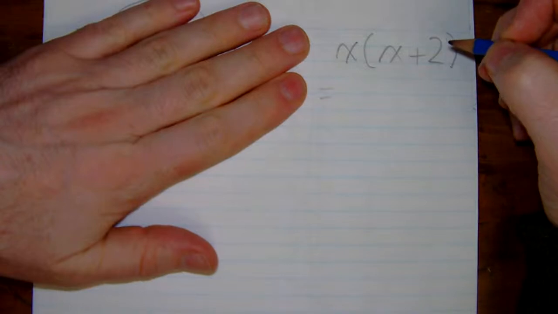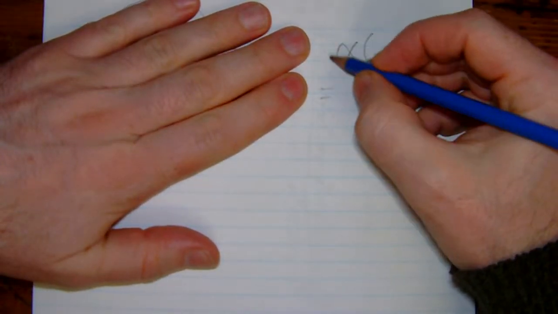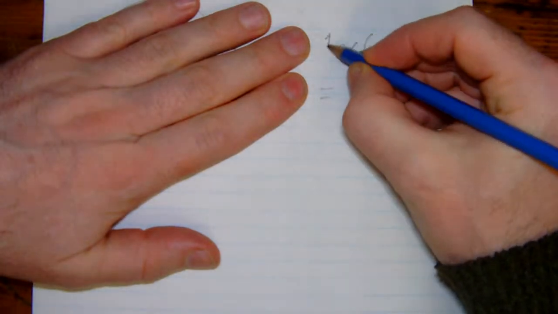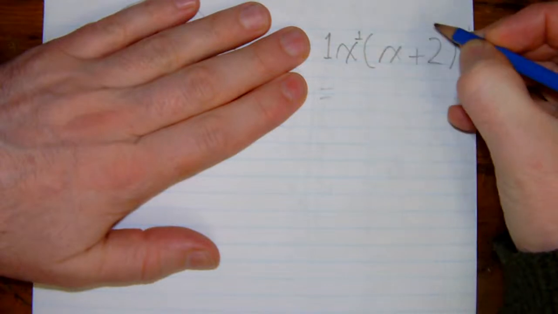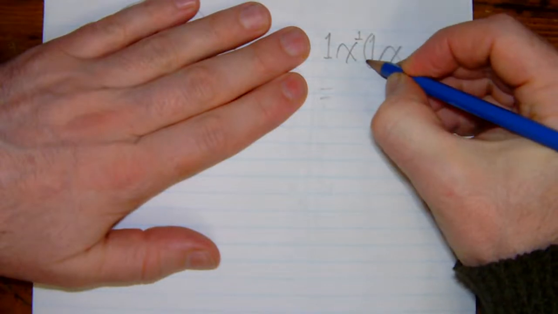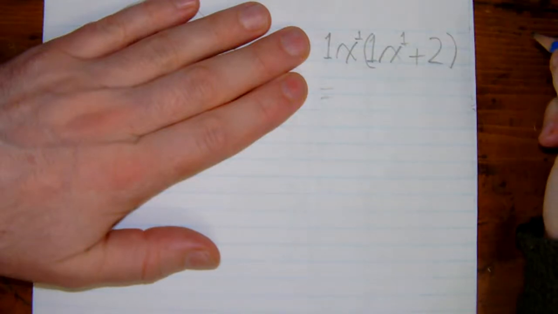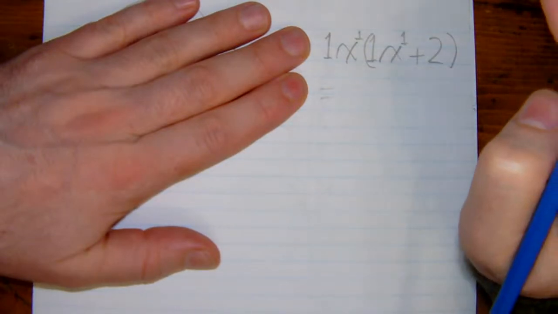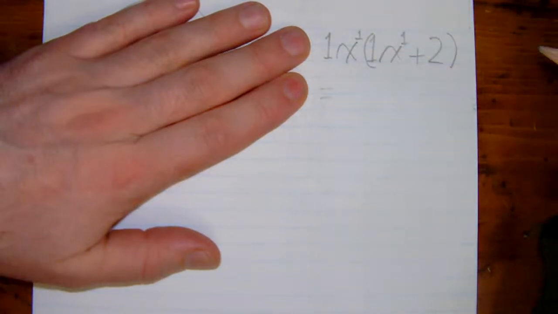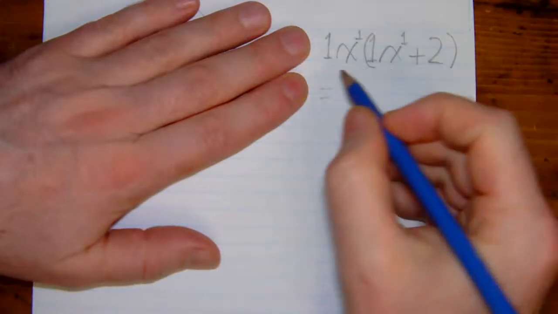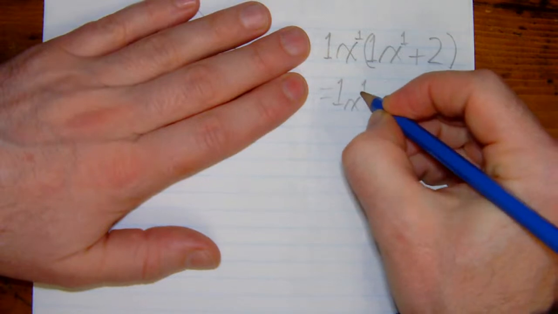So the key here is to just fill in any missing numbers. If there's no number in front of the x, what is it? It's a 1. If there's no exponent on the x, what is it? It's a 1. Same thing here, no numbers, they're going to be 1s. And that's the important part, is to know, hey, it's not 0 if there's no number. It's usually a 1, which is the case here. So now we can show the distributivity.